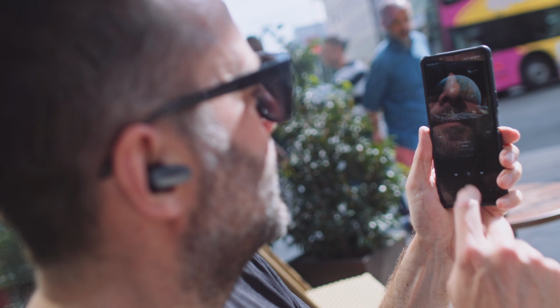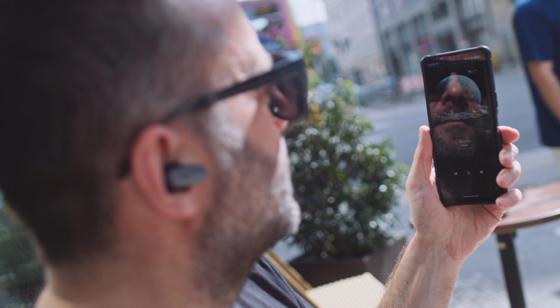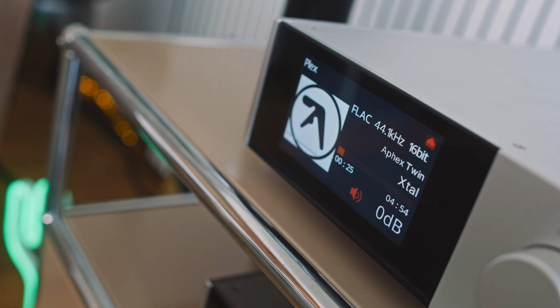Today I'd like to talk about Plexamp. It's a streaming system that works outside of the house. It also works inside of the house. And I think it will appeal to people who like the idea of Roon but don't like its price. Because Plexamp, and by association Plex, is free.